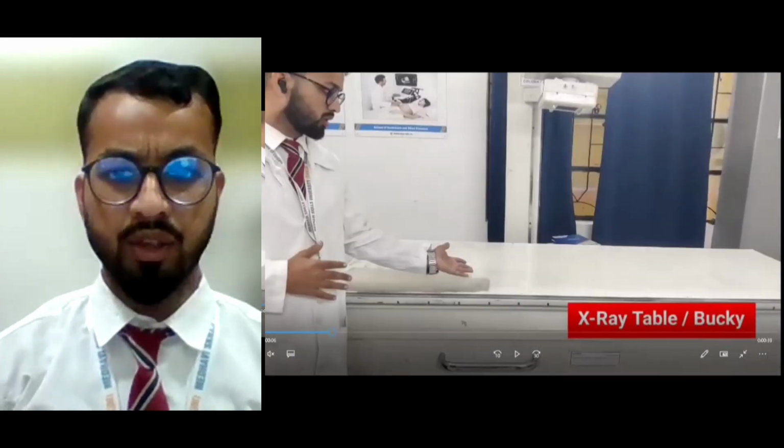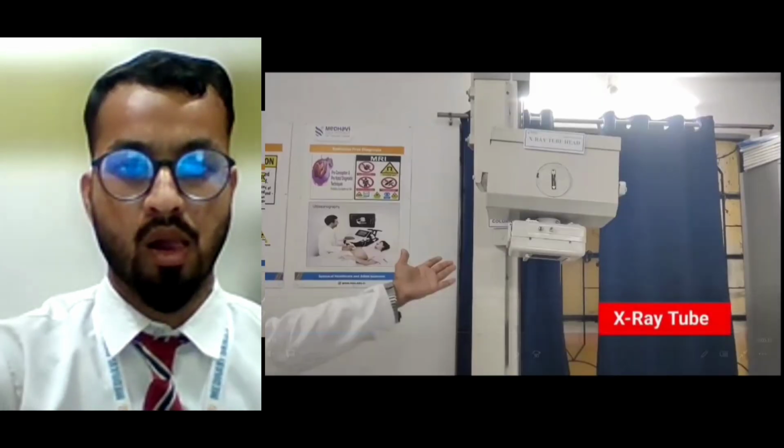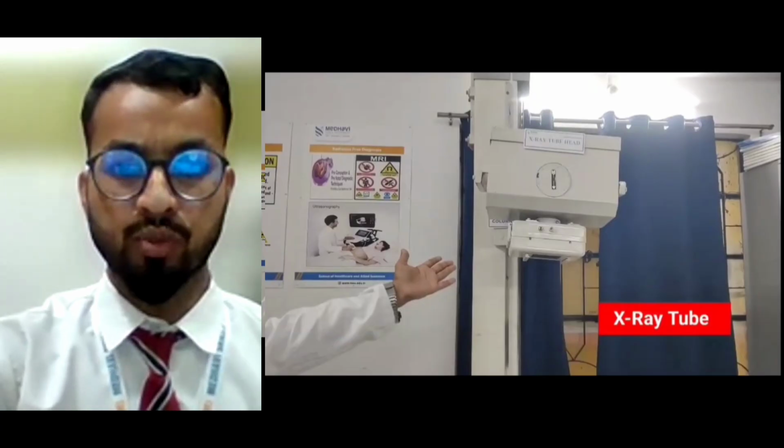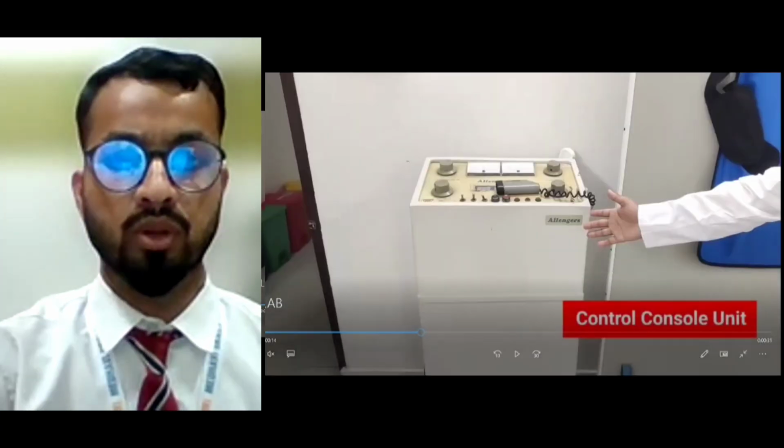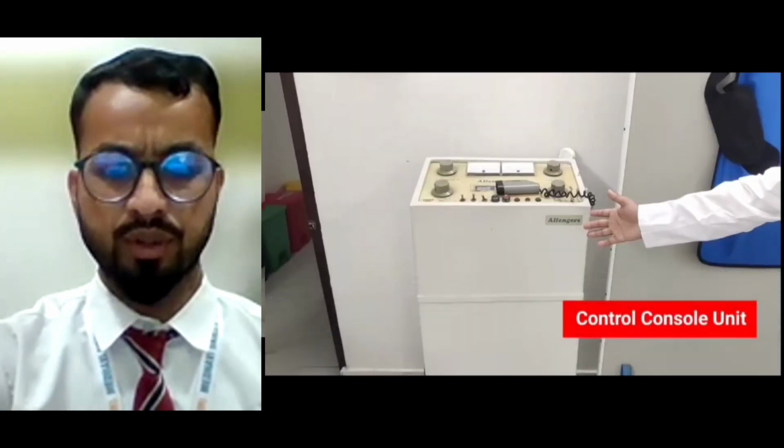How is a chest X-ray done in a radiology lab? Now I am showing a lab demonstration video. I am standing in the radiology lab, and firstly I introduce some radiology lab instruments. Firstly, the X-ray table or bucky, X-ray tube, control console unit, lead apron, and other equipment in the radiology lab.